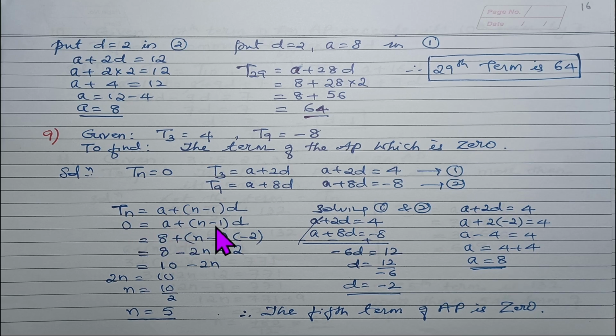So by simplifying that, we get 8 minus 2n plus 2, 10 minus 2n, 2n is equal to 10, n is equal to 10 by 2, n is equal to 5. So therefore the fifth term of AP is 0. So please try to go through this, understand this example.